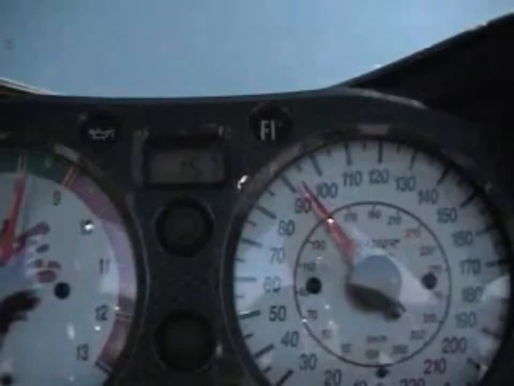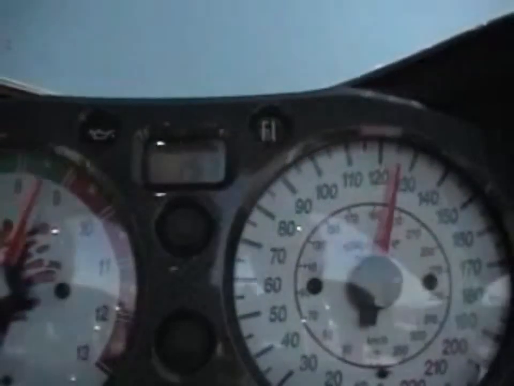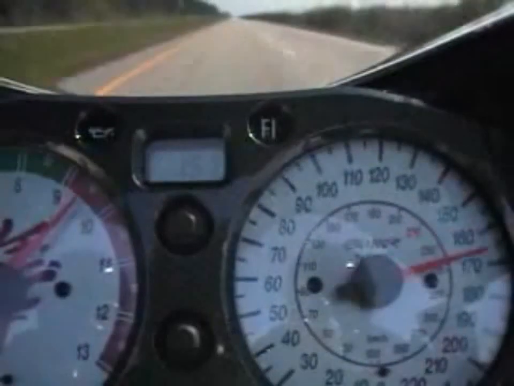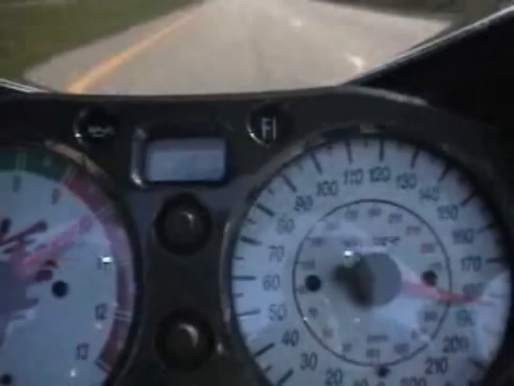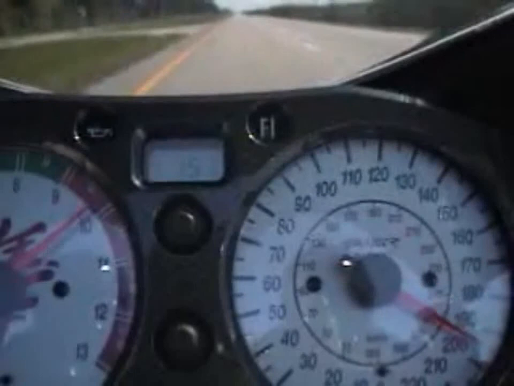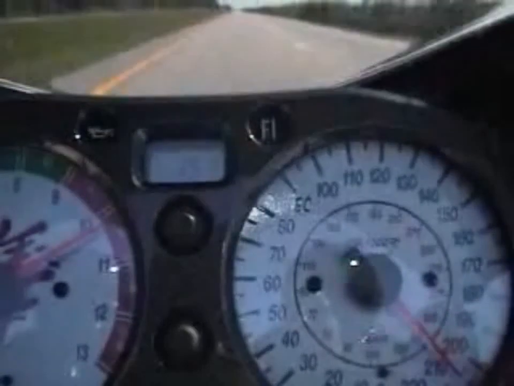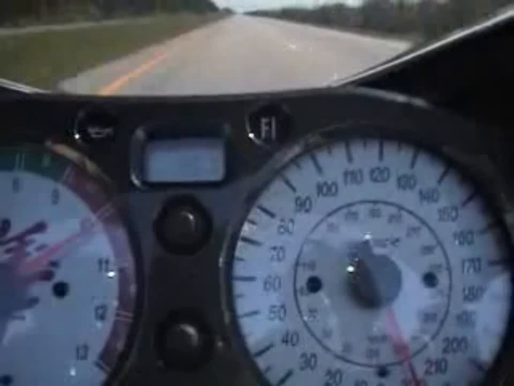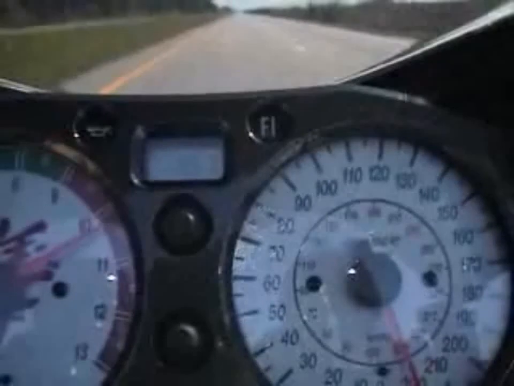The outside speedometer is miles per hour, and that's the one that we can read the clearest. So what's his speed in miles per hour? Can you see it? Okay, he's doing 220. He's moving pretty good.